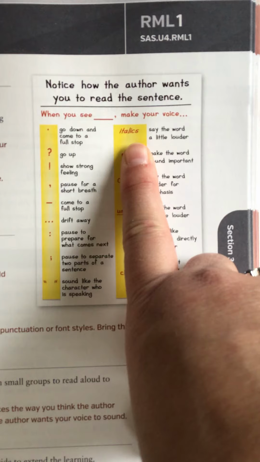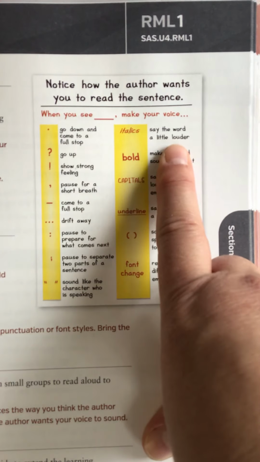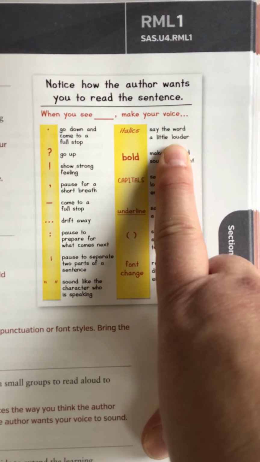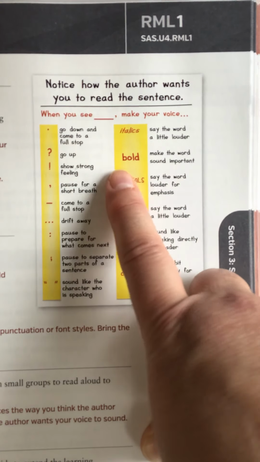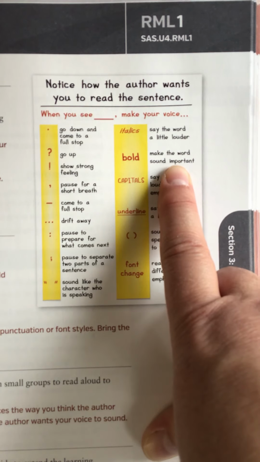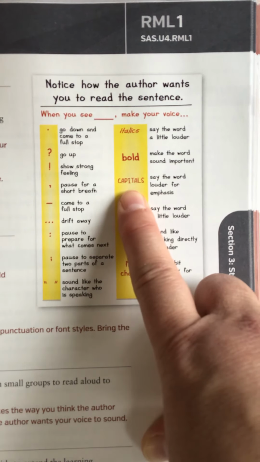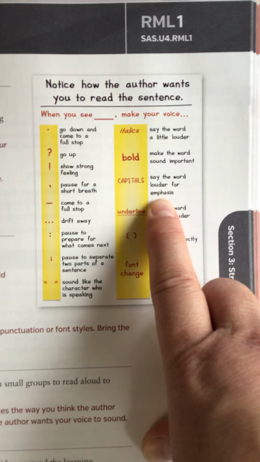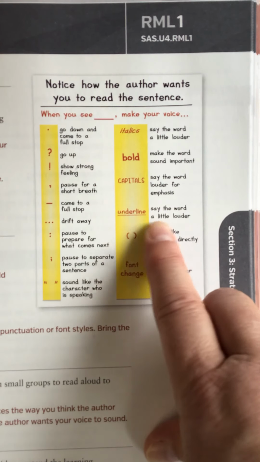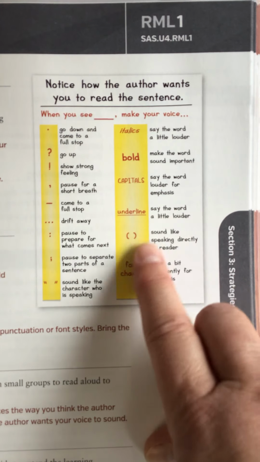Italics look like this. It's kind of slanted writing, and you should say words that are in italics just a little bit louder. You want to emphasize those. If you see them in bold or dark print, make the word sound important. When they're in all capital letters, say the word louder for emphasis. If they're underlined, say the word a little louder.